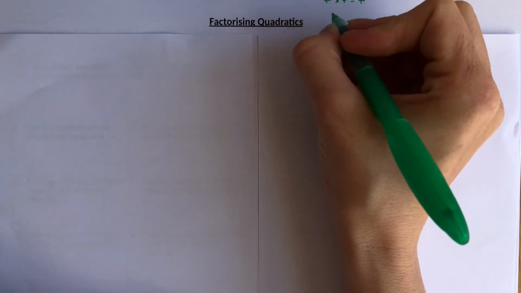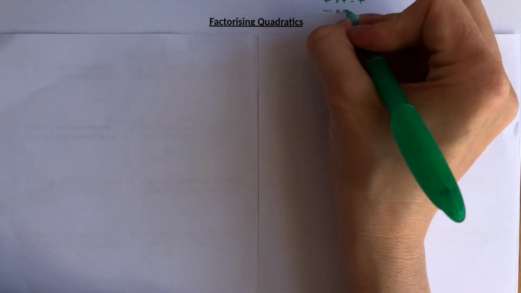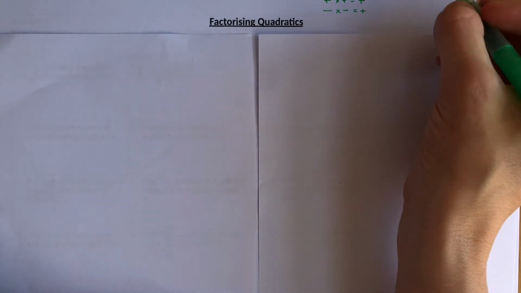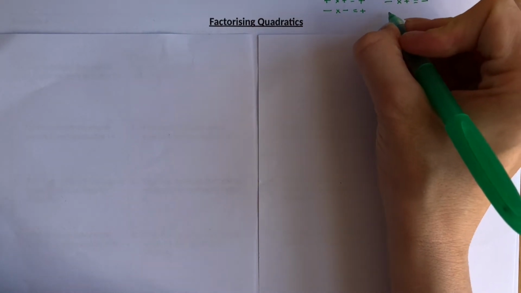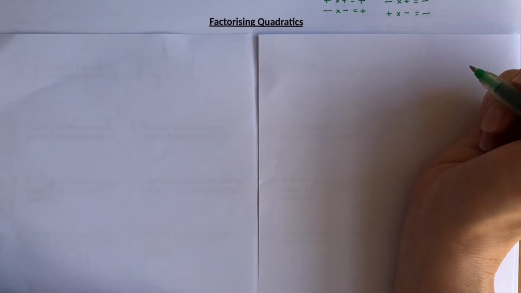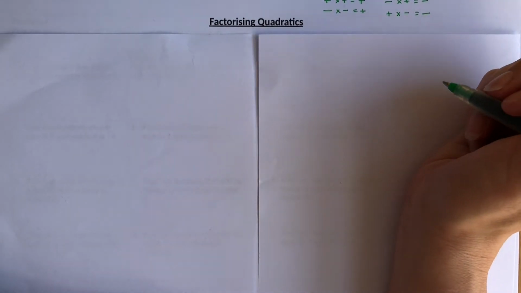So just to recap, you should remember that when you do a plus times a plus, you get a plus. When you do a minus times a minus, you also get a positive answer. When you do a minus times a plus, you get a negative. And when you do a plus times a minus, you get a negative. So I'm going to leave them up there and you might want to look back at them to help you with some of the questions in a moment.